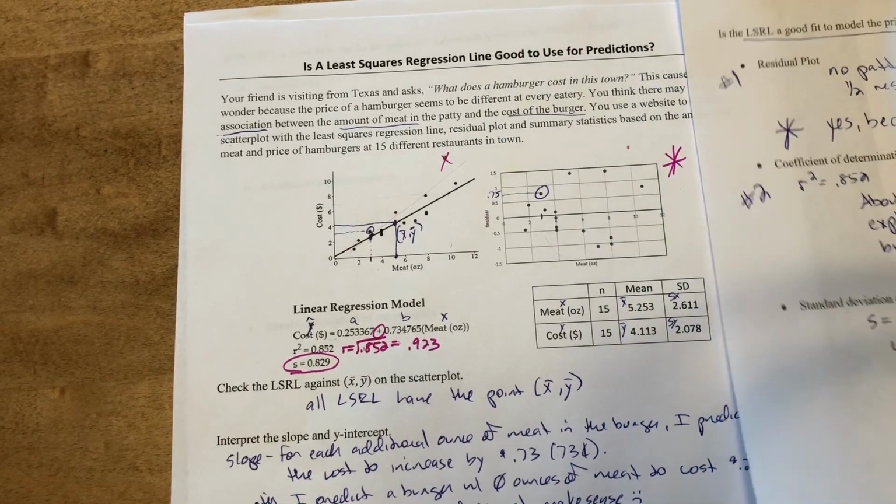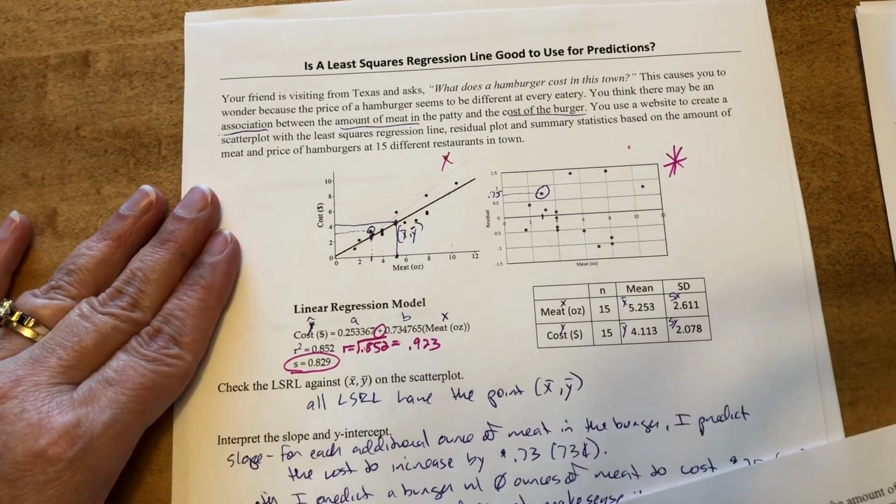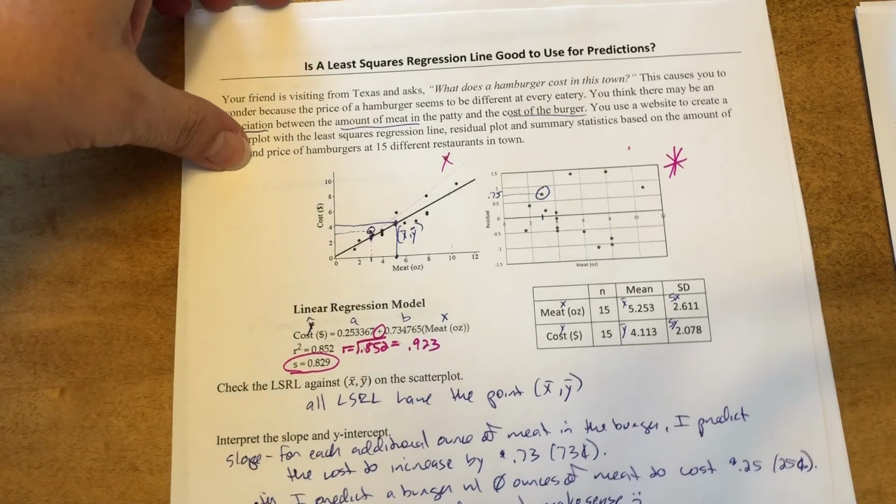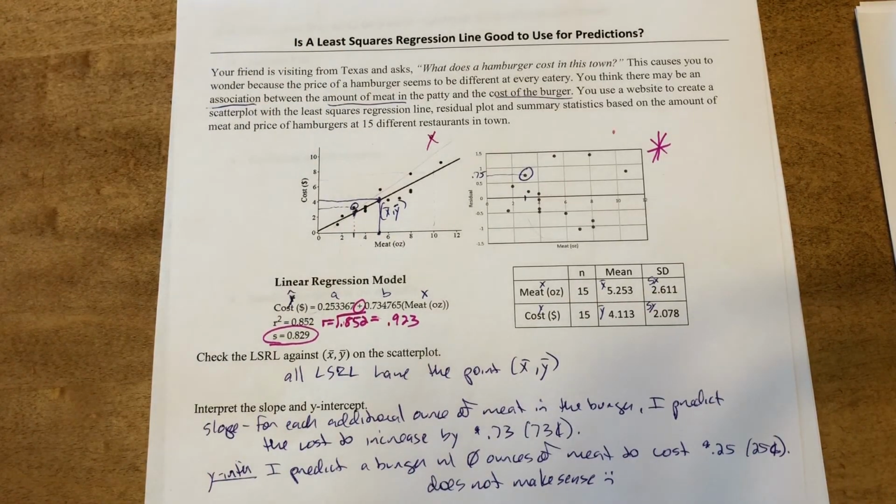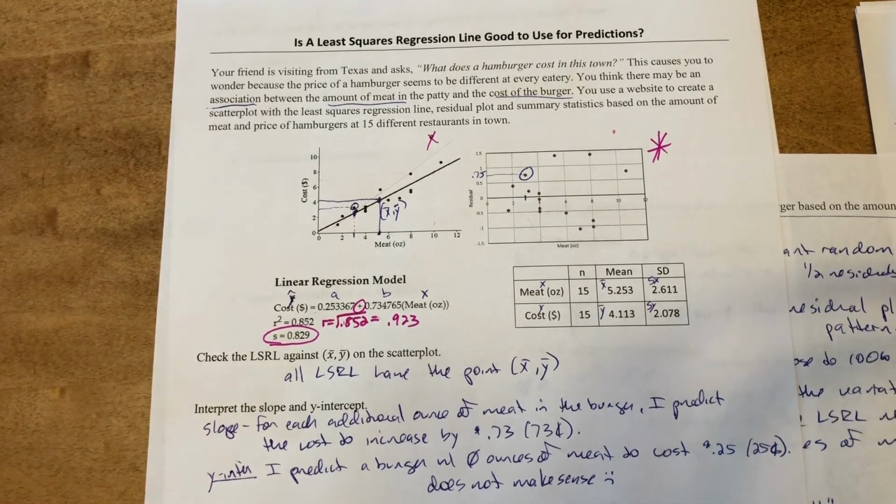If we feel that we have a good linear regression line, then we can go and do our predictions and feel good that they will be as accurate as they can be. But of course, no prediction is ever 100% accurate, and that's okay.